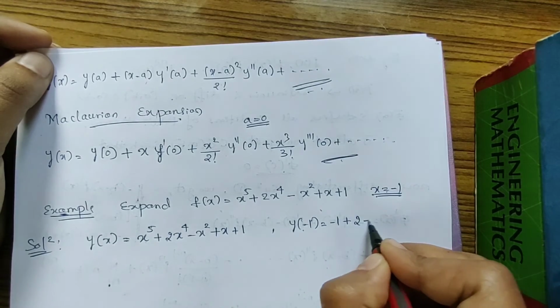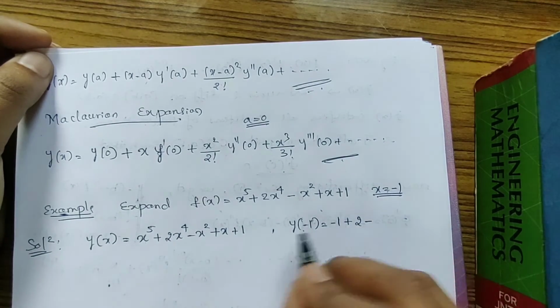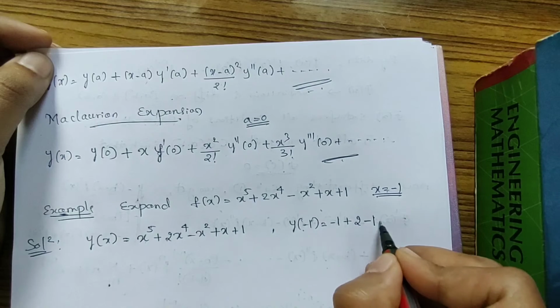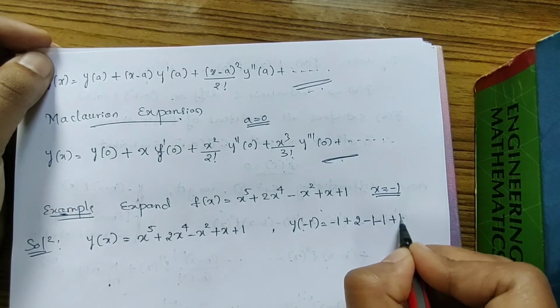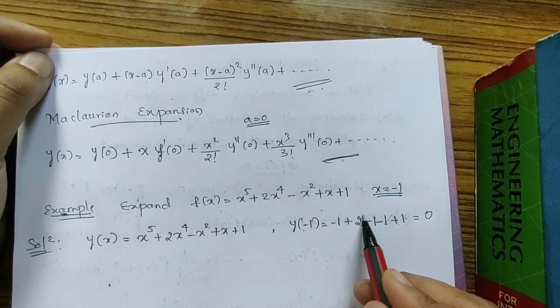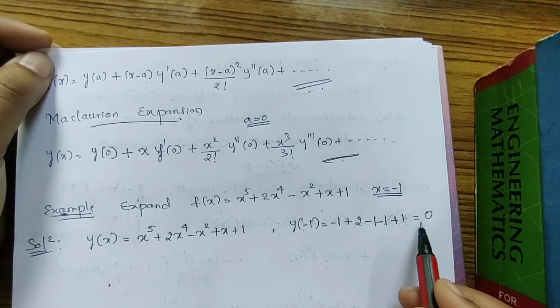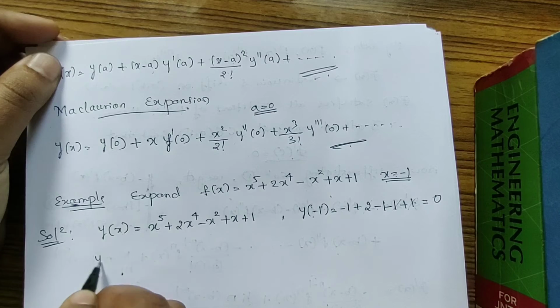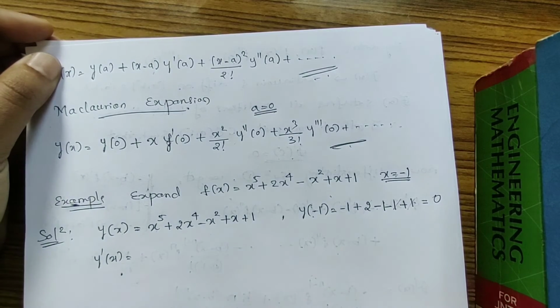So 2 minus, again minus 1 whole square is plus 1. So this is minus 1. X is minus 1, so plus 1. So the value is 0, because plus 1 minus 1 plus 2 minus 2 will get cancelled. The value is 0. Now y dash of x, first order differentiation.